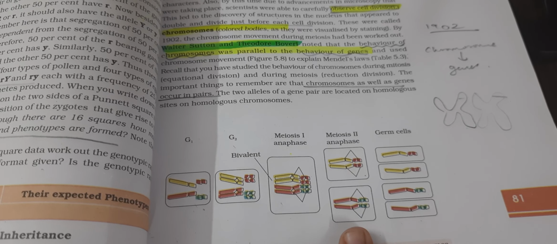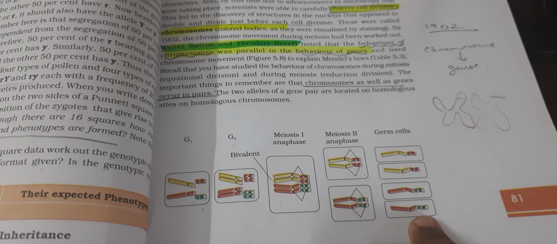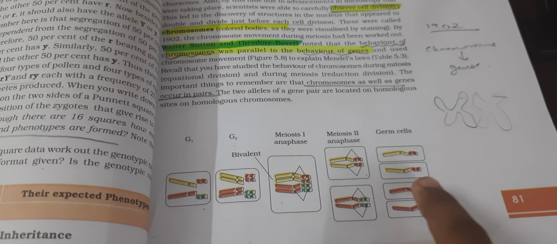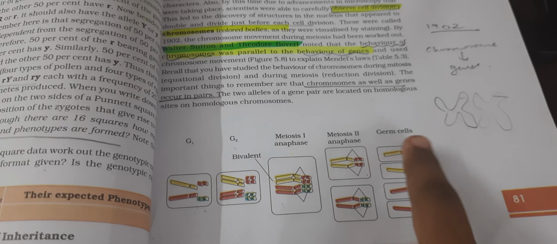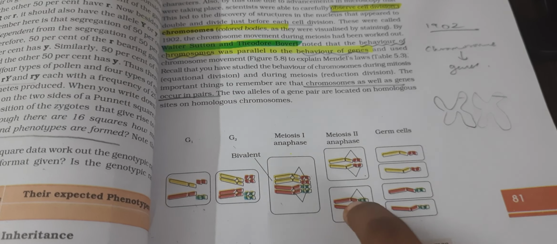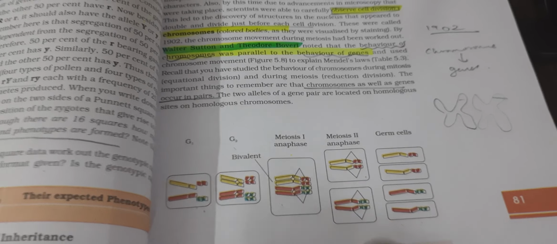And then again 2 different chromosomes in a single cell. So this is a reductional division, because 4 chromosomes are there and it becomes just 2 chromosomes. Then again 2 chromosomes are maintained. So this is an equational division.